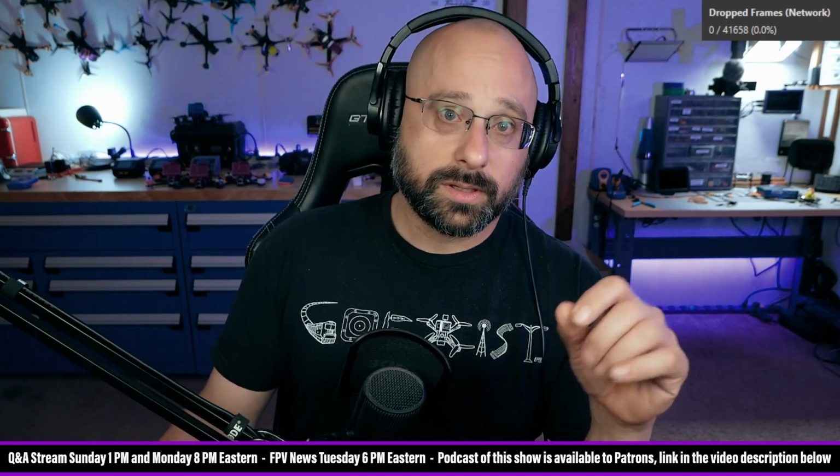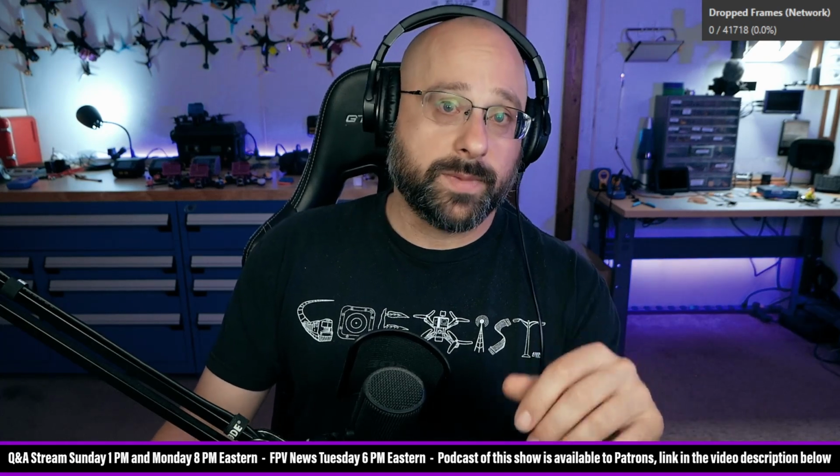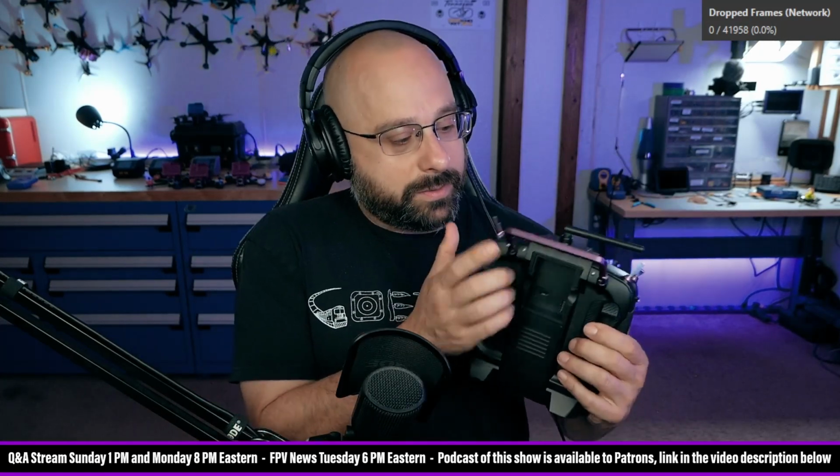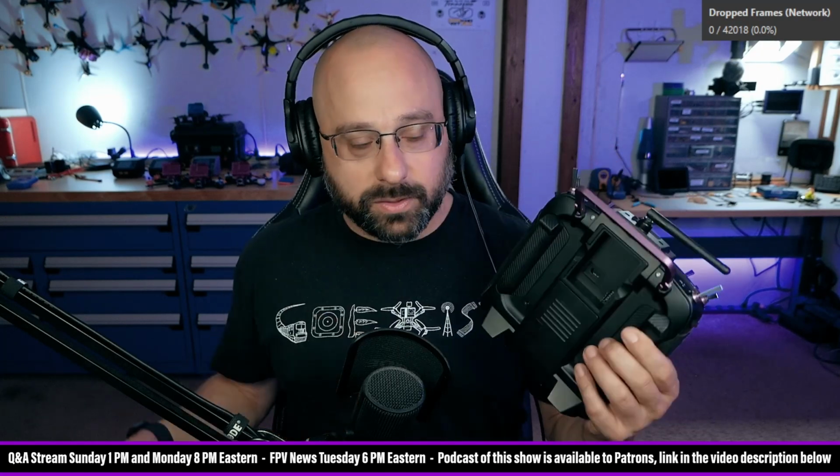Instead, what they want you to do is in the Ghost module, go into the video transmitter menu and change that stuff from your Ghost module on the back of your radio. Like literally, you go into the menu. Well, I don't have my Ghost module in the radio at the moment, but you literally go in there and you change it that way.